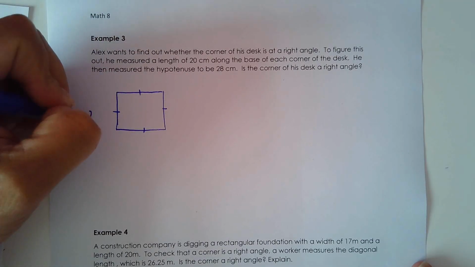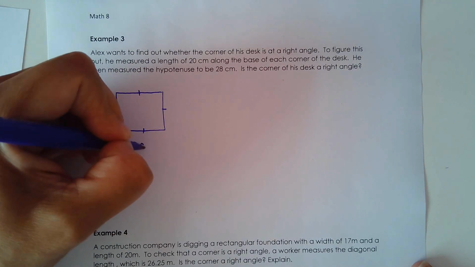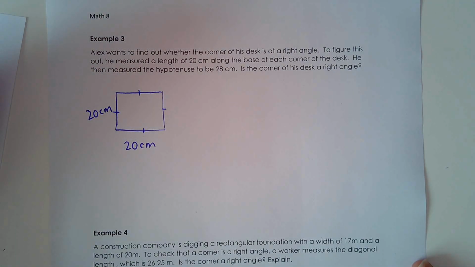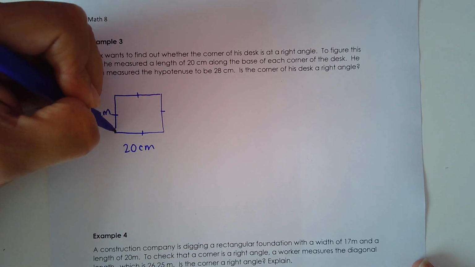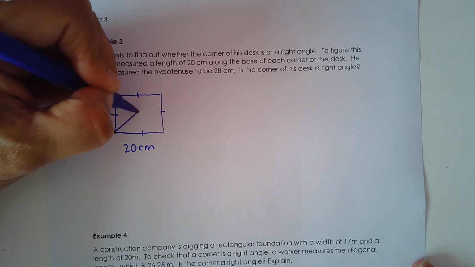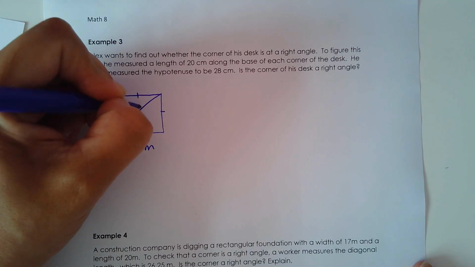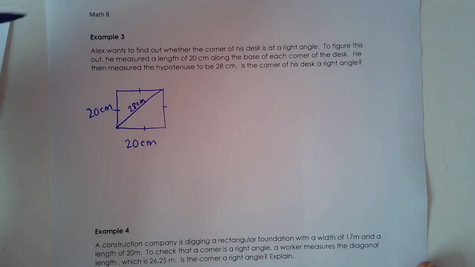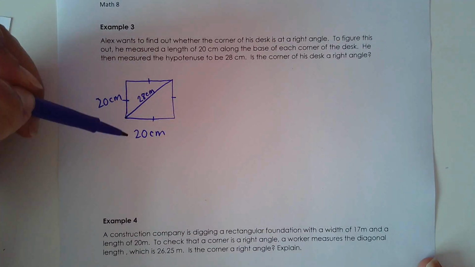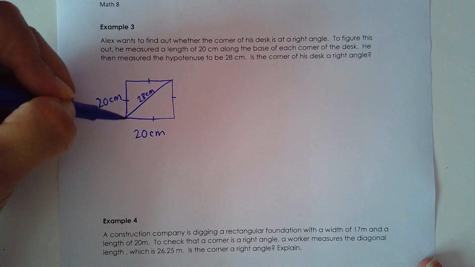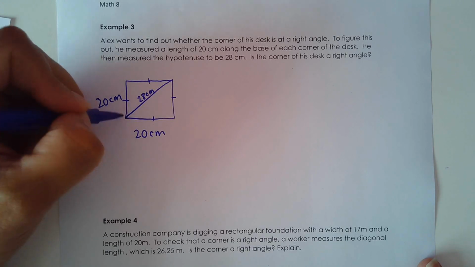And he measured this length to be 20 centimeters, and this length here to be 20 centimeters. He then measured the hypotenuse, from one corner to the other, and he measured it to be 28 centimeters. So he wants to figure out, is the corner of his desk a right angle? So is this here a 90-degree angle?